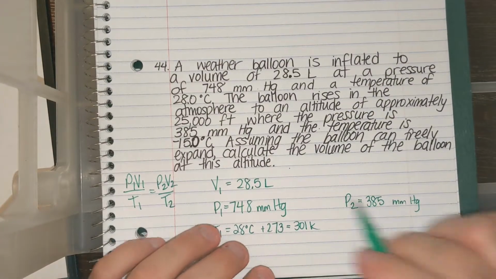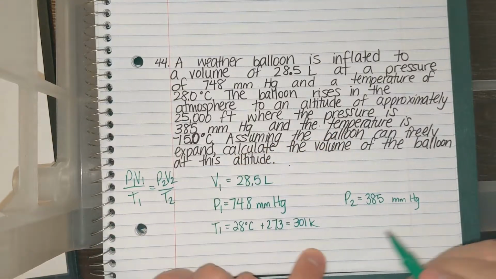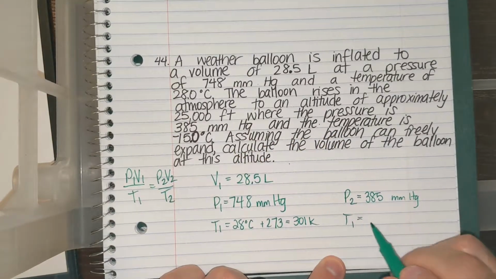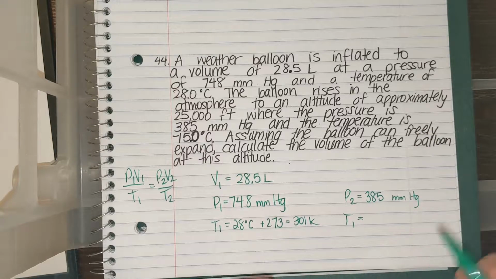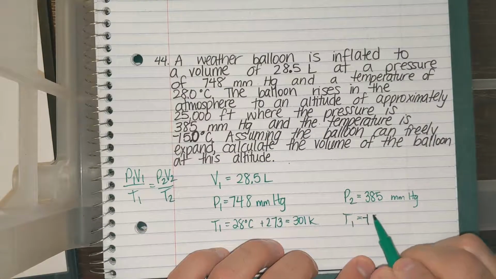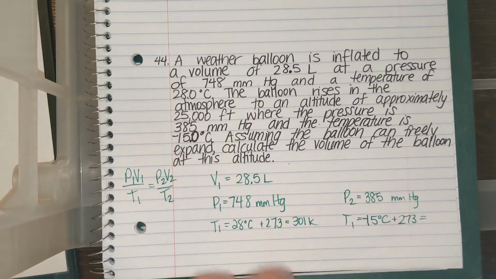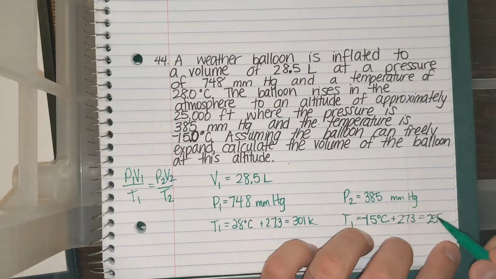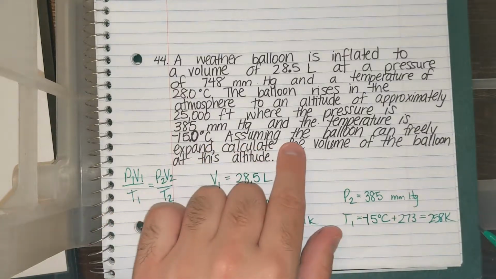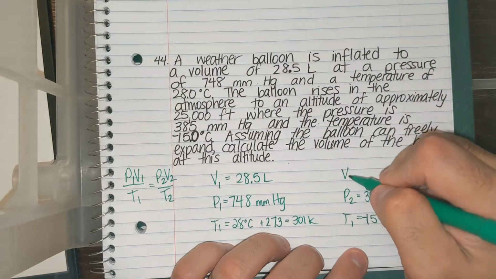Perfect. The pressure has dropped, so my volume might be increasing. And the temperature also dropped, so my temperature might decrease. So I have increasing and decreasing. My temperature is negative 15 degrees Celsius, but if I add 273, I get 258 Kelvin. It says, assuming the balloon can fluidly expand, calculate the volume of the balloon, so V2.